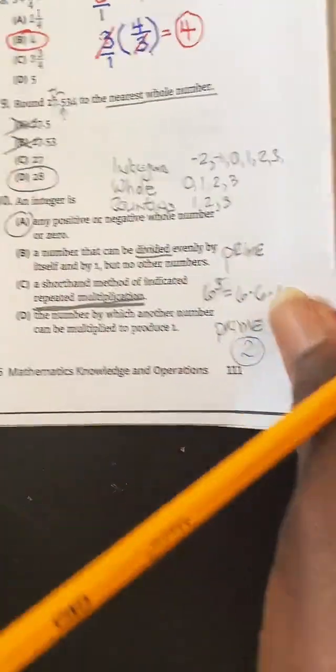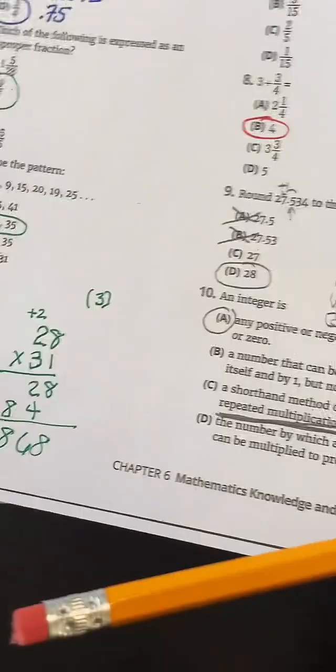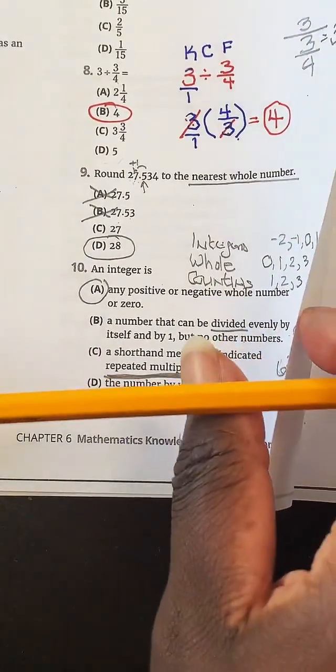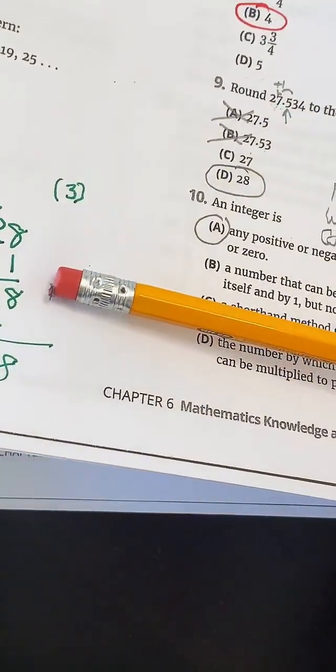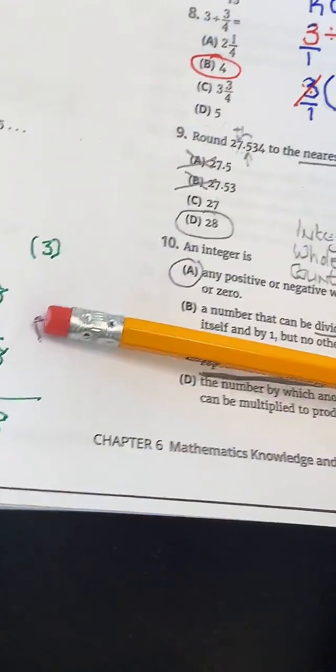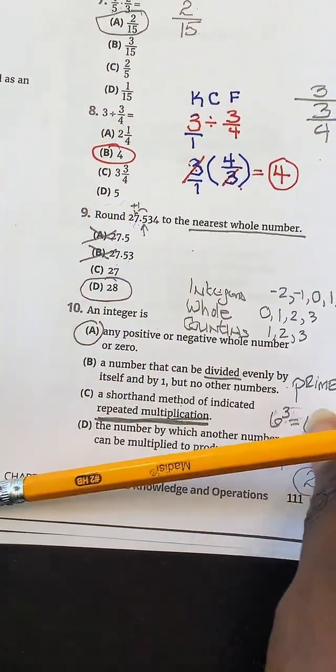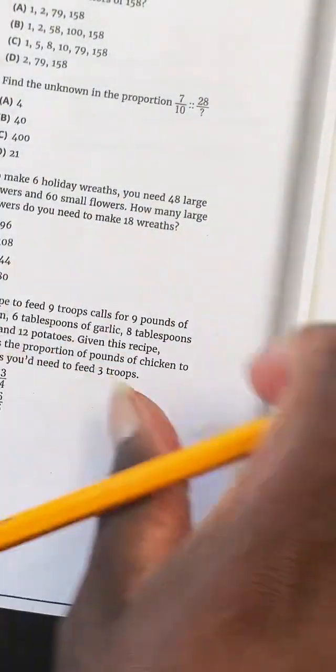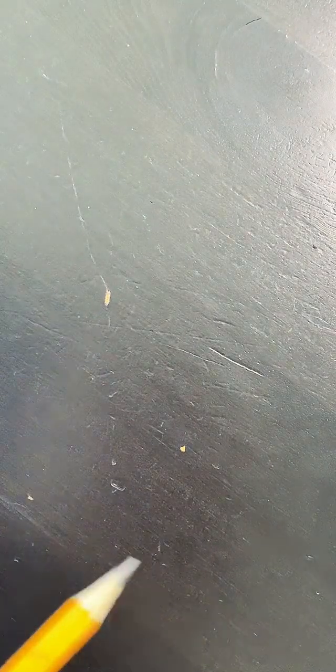So that's always something that they throw in, and I think it is with some of the complex numbers. Yep, they'll always ask a prime number or a composite number. Okay. Questions so far? Because those were the easier math ones.